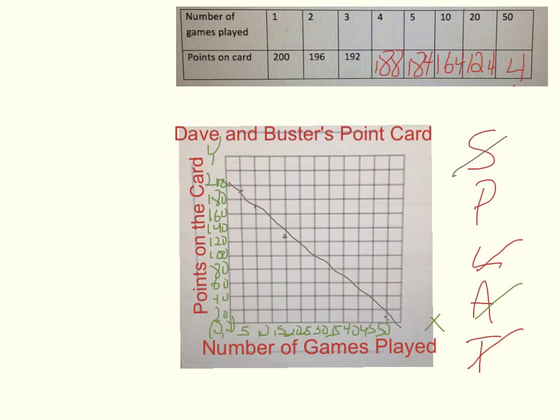From here, we should be able to look at questions 3 and 4 and answer both of those pretty much simultaneously. How does the pattern of change show up in the table? Well, as the number of games played increases, the number of points on the card decreases, or again, if you wanted to be specific, as the number of games played increases by 1, the points on the card decreases by 4.